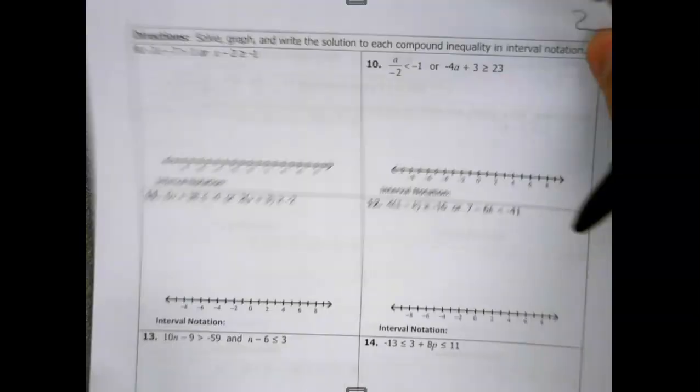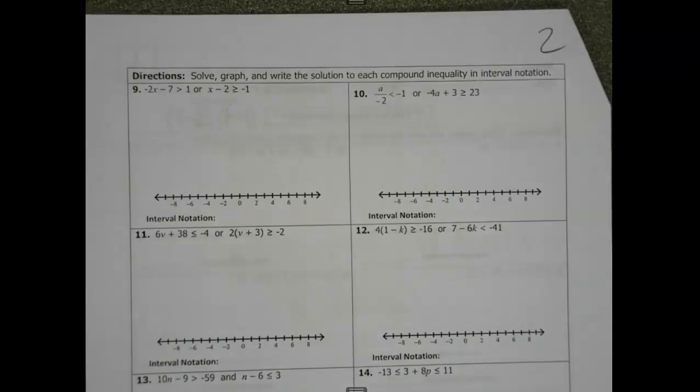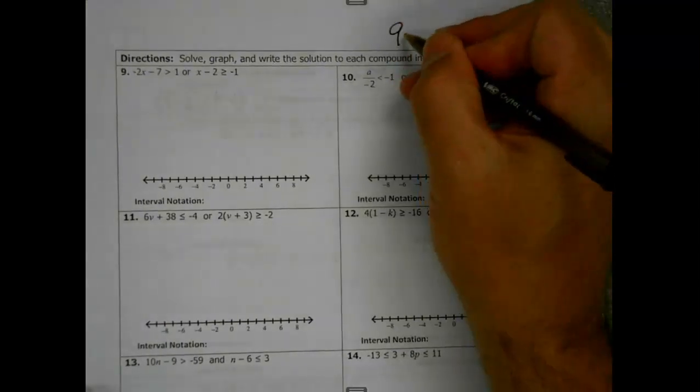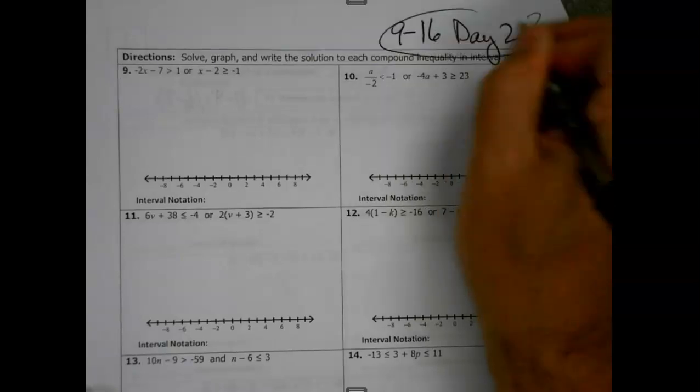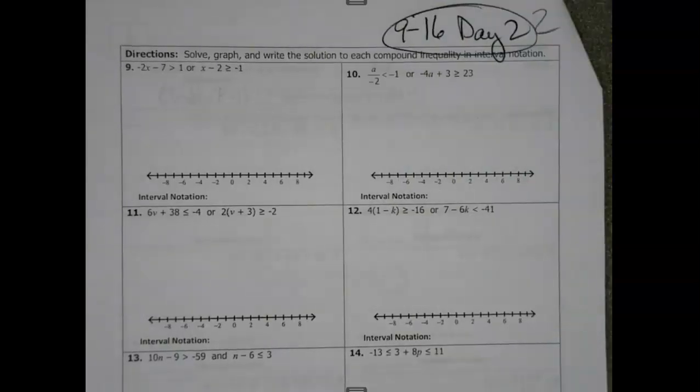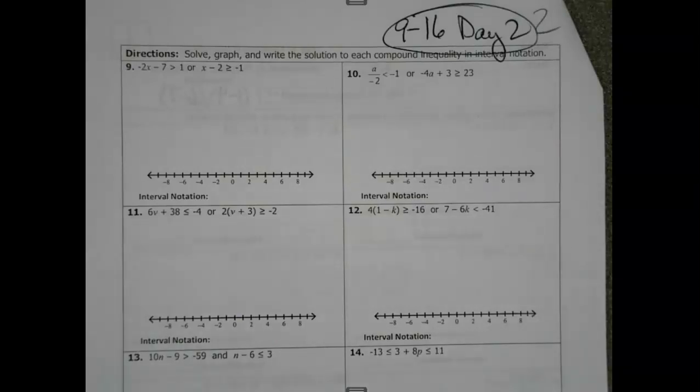Now today, we're over here on the back, looking at day 2. We're just looking at 9 through 16 on this back. Tomorrow, we're going to add a few problems in one other place, but otherwise it's just going to be a work day to work through stuff, check answers, and ask questions.